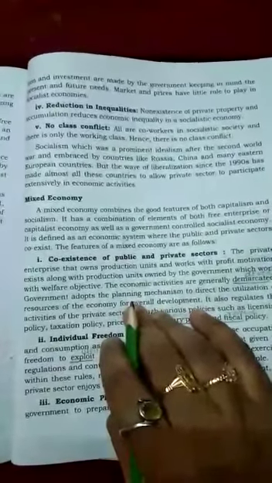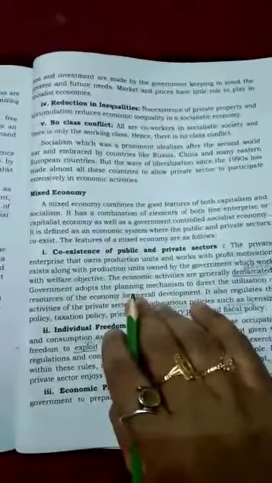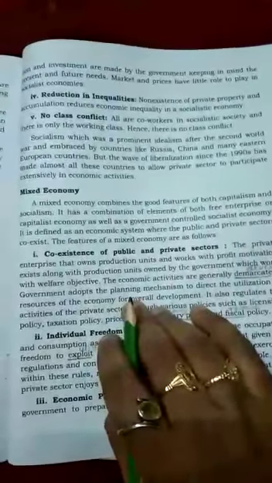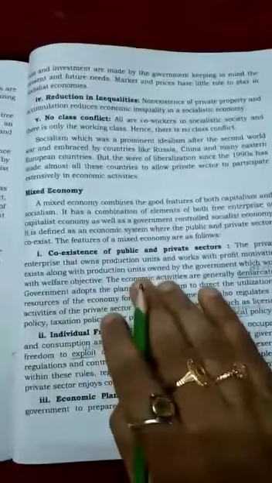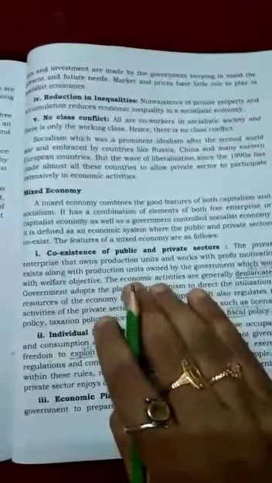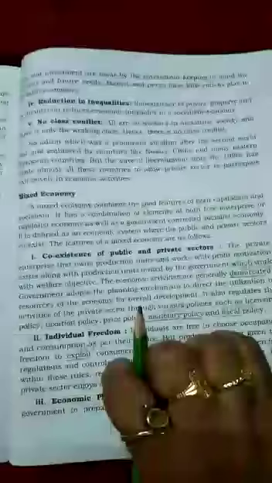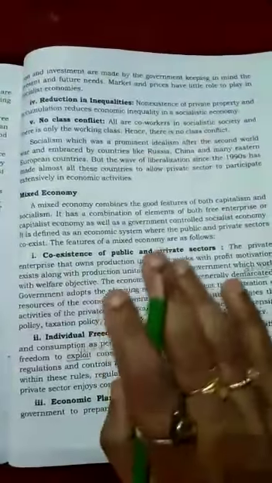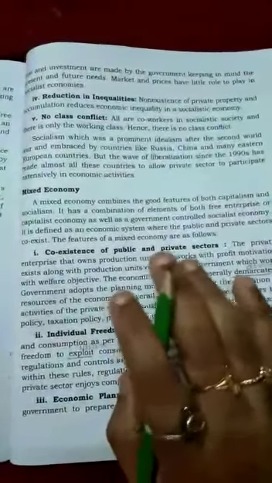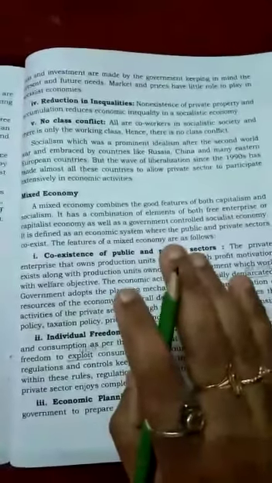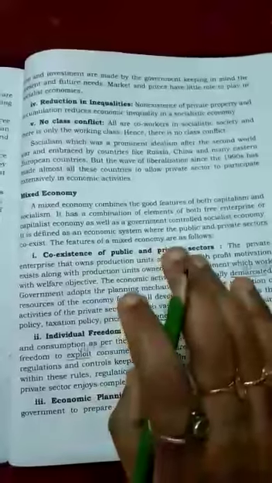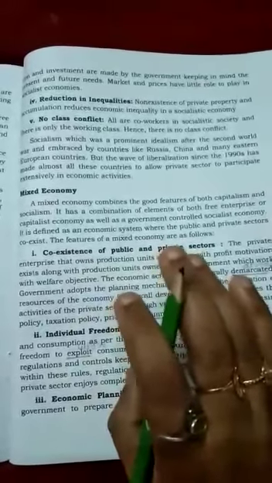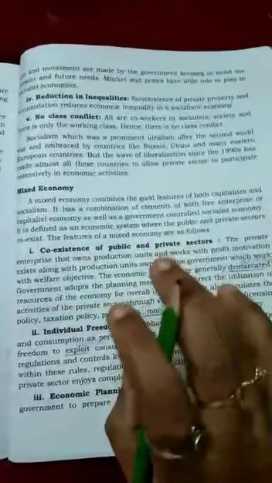Markets and prices have little role to play in socialist economies. The next one is the reduction in inequality. So there is a reduction in inequality in this socialist economy. Okay, no class conflict, that is, no quarrel. All are co-workers in the socialistic society, and there is only the working class, so they all belong to the working class. So there won't be any class conflict.